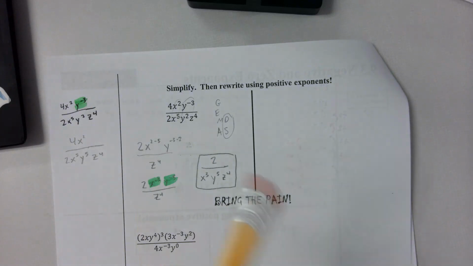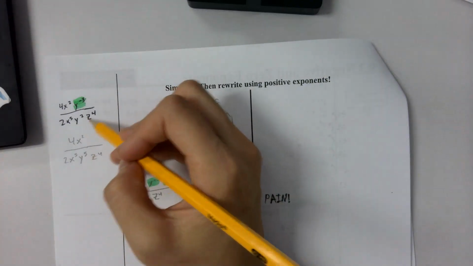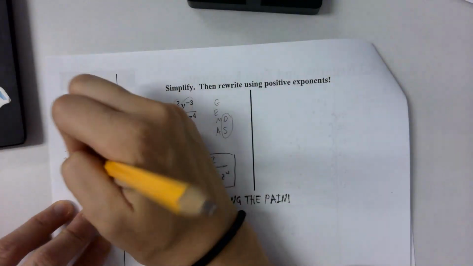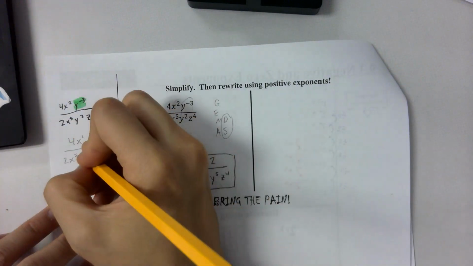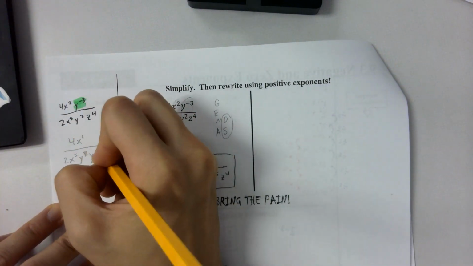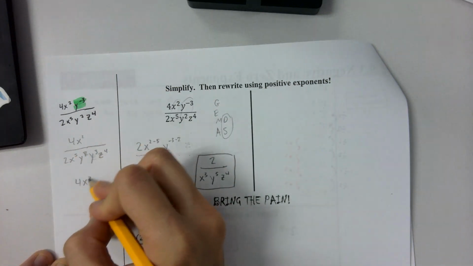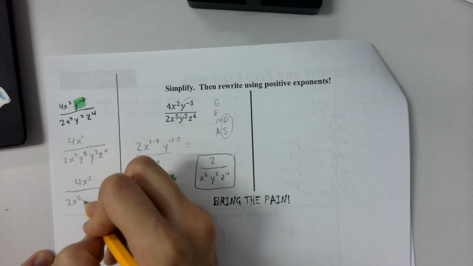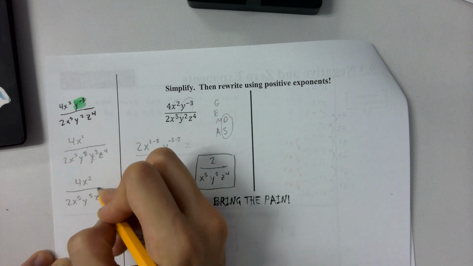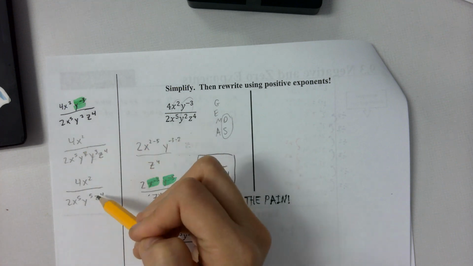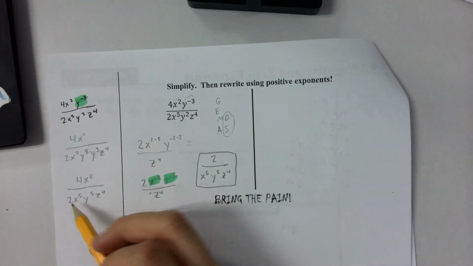You could have done a step before that and put y to the, I'll show you. Okay, so we could have had y squared, y third, z 4th, and then you see that you have to add those. So 4x squared, 2x to the 5th, y to the 5th, z to the 4th. Or you could have just skipped this step because you could tell right away that it would become y to the 5th. And now we're going to cancel.